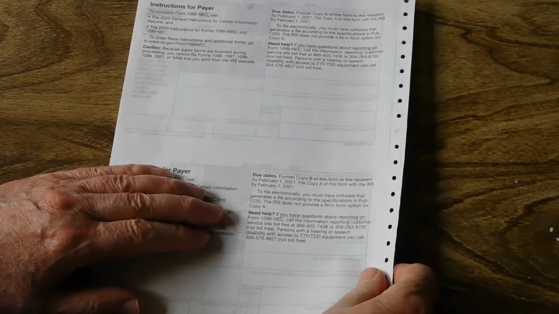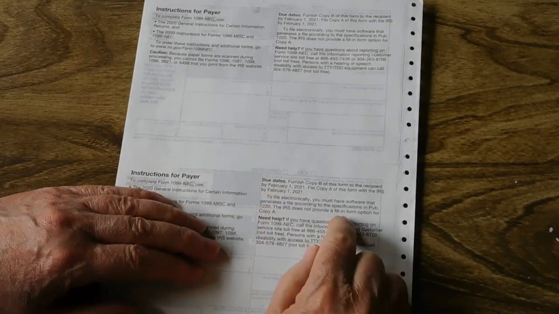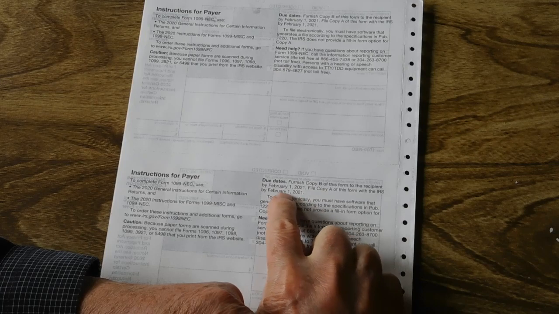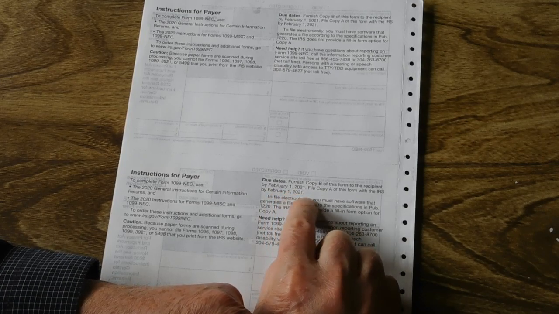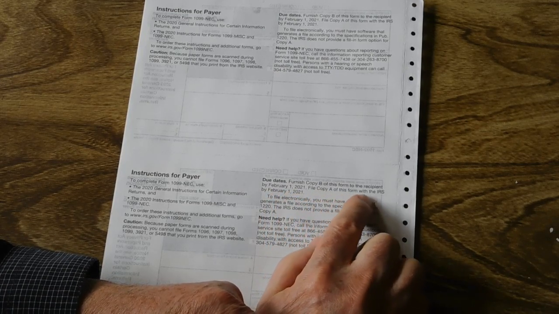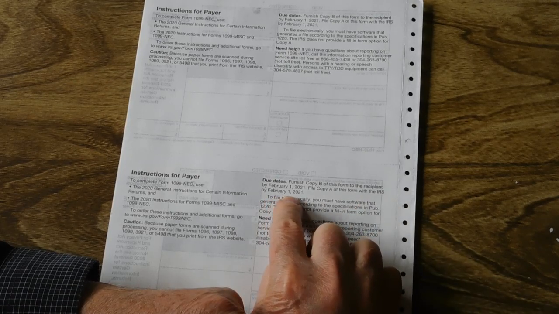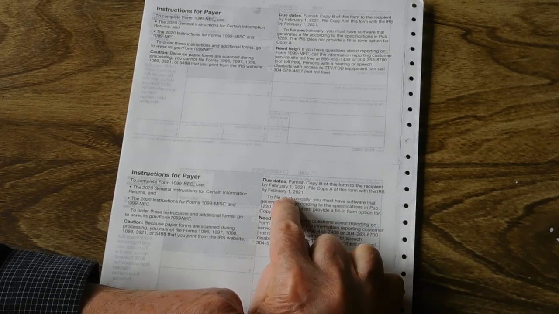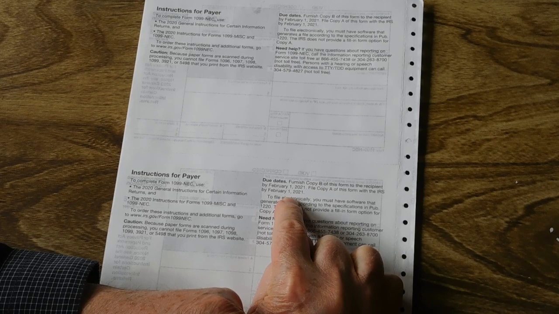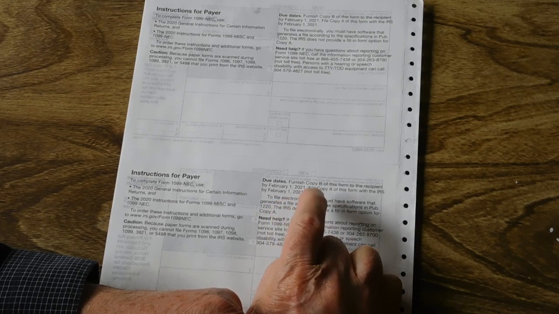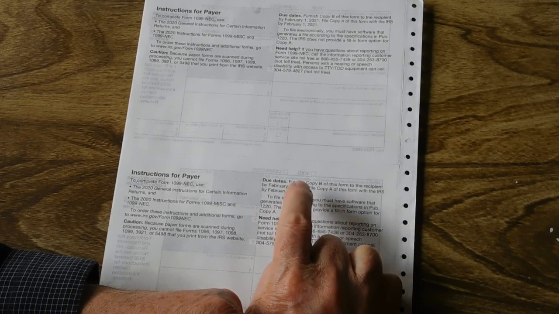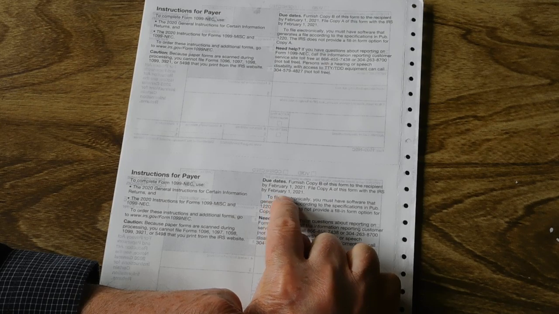Now, if I flip this over on the back side, it shows me the due dates. For Copy B, it's February 1st, 2021. And the same for Copy A. Copy A goes to the IRS by the same date. Normally that is January 31st, but since January 31st falls on a Sunday in 2021, the due date is the next day, February 1st.